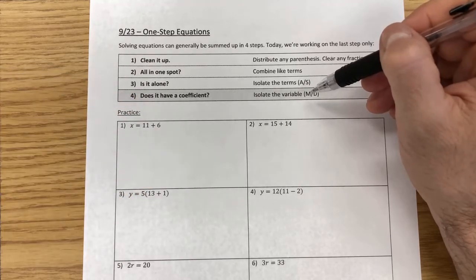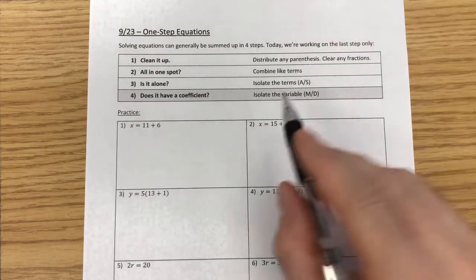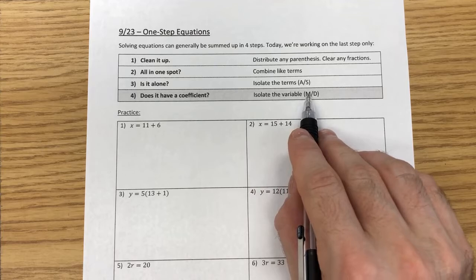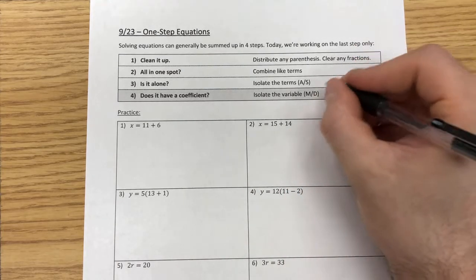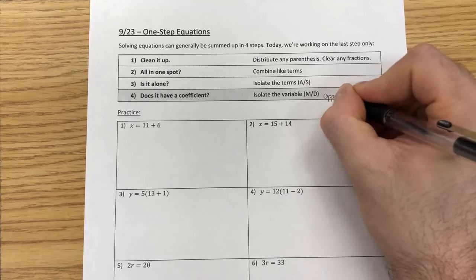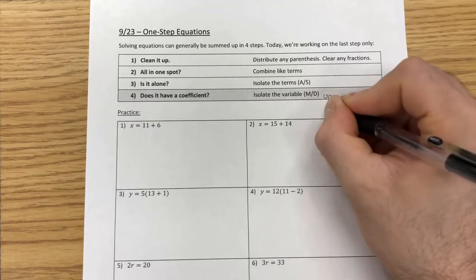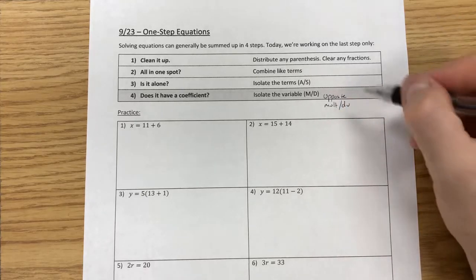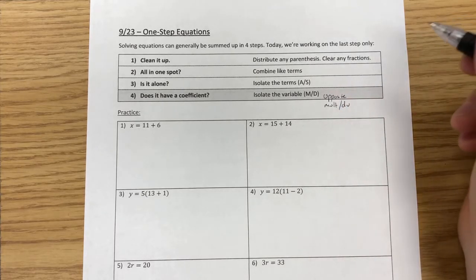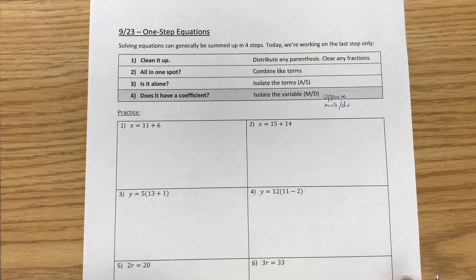Does it have a coefficient? And the way we handle that is we isolate the variable through the inverse of multiplication and division. So the opposite of multiplication and division. Whatever you see, do the opposite. And so let's start out with some warm-up problems.